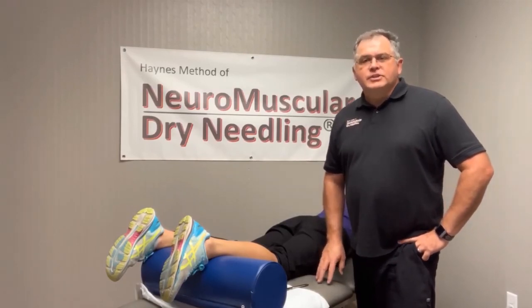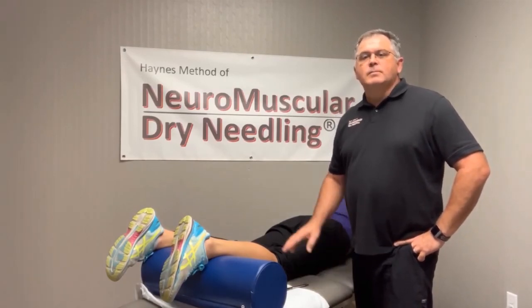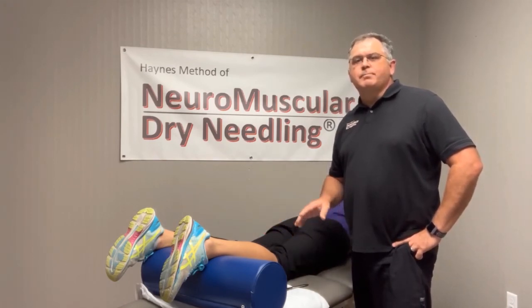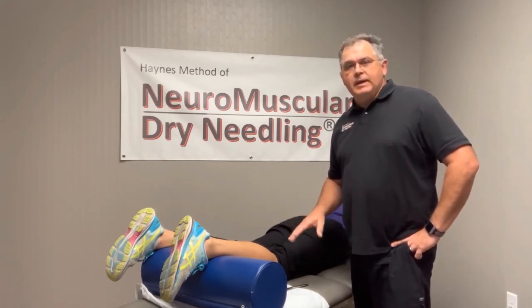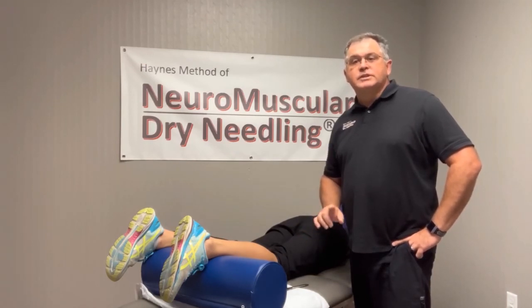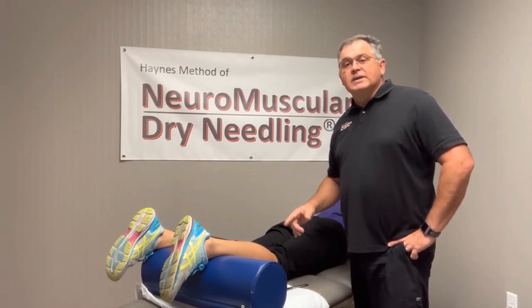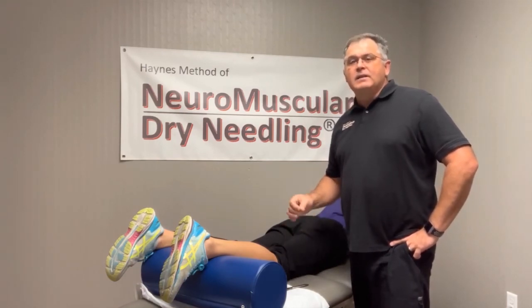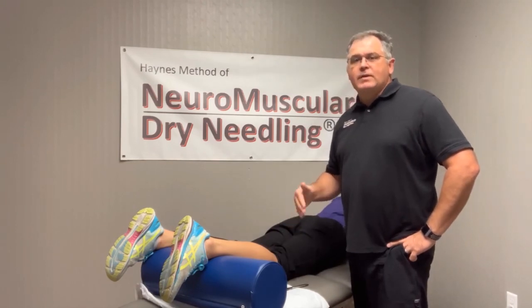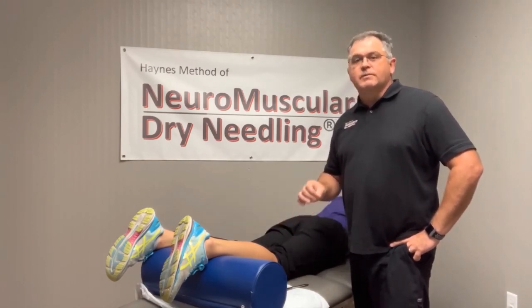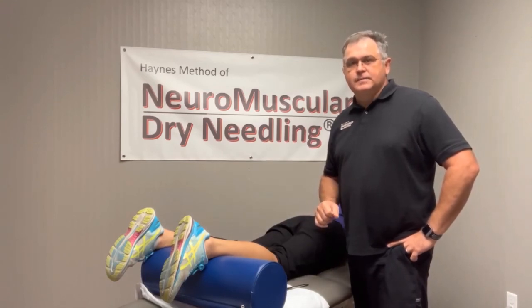For flexor digitorum longus, position here is going to be a prone position. Needle length is 30 millimeters, and the backdrop is the posterolateral aspect of the tibia. Precautions: the posterior tibial veins and artery. What we're going to do is compress the medial gastrocnemius at mid-calf and needle from posterior to anterior, from lateral to medial, with the lateral aspect of the tibia as a backdrop. We'll needle through the soleus before reaching FDL.